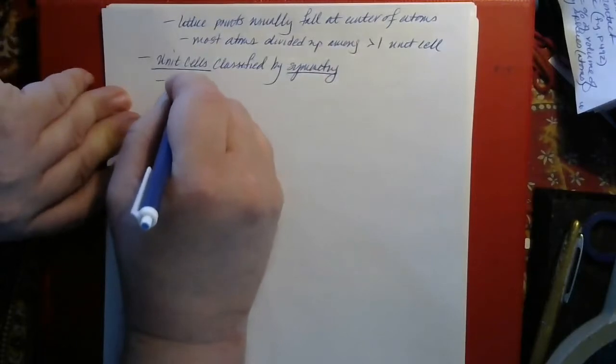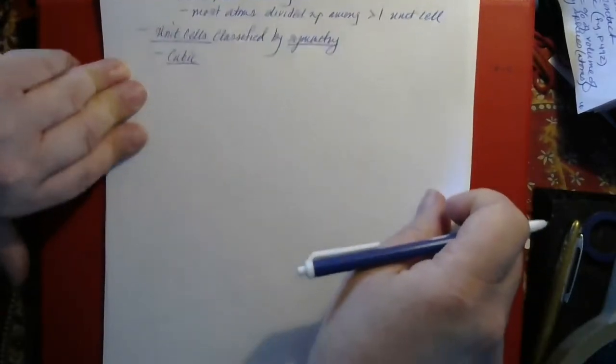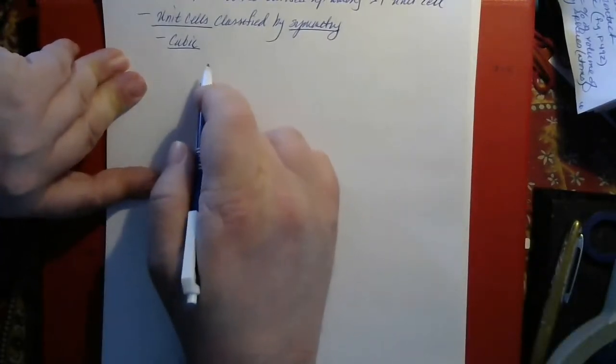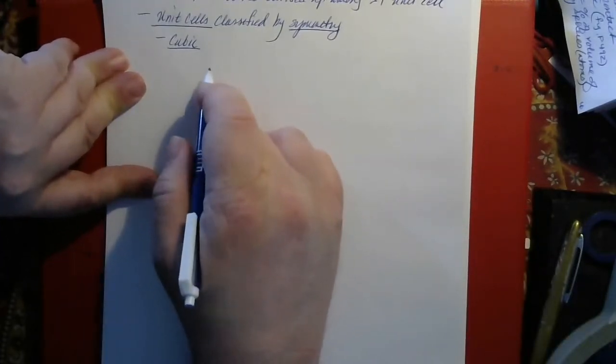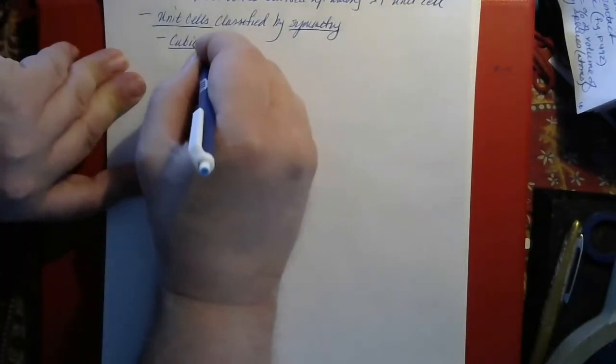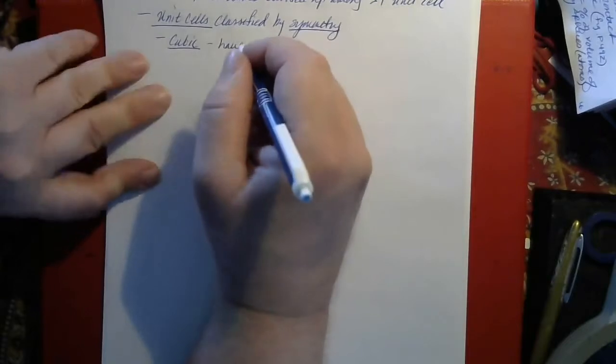And most of what we're going to spend our time looking at will be cubic unit cells. Cubic unit cells are unit cells that are in the shape of a cube, hence the name cubic. And that means they have equal length edges.